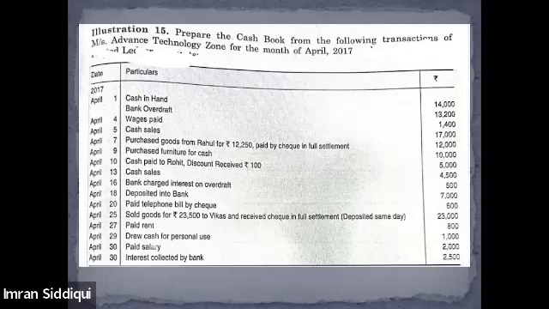Cash in hand is 14,000 and bank overdraft is given. Bank overdraft indicates the credit balance of the bank. So these are basically the opening balances on 1st of April.